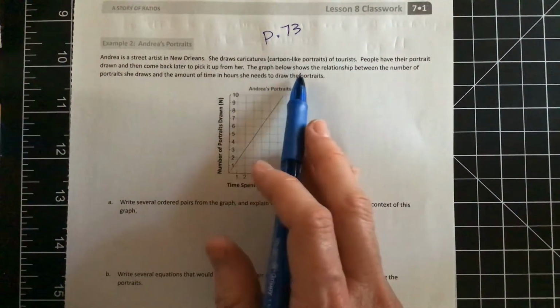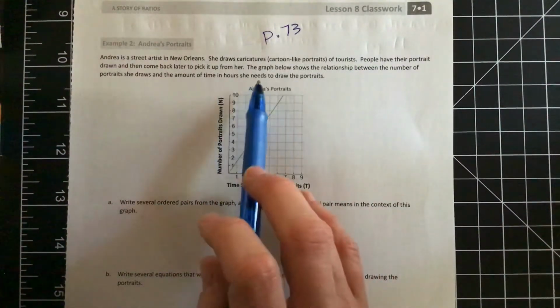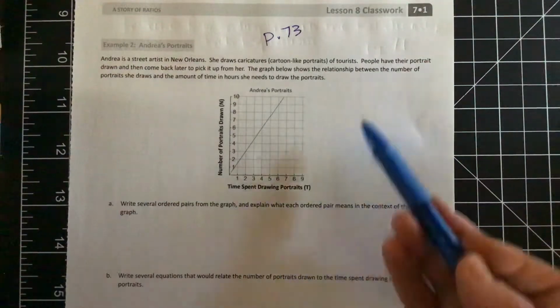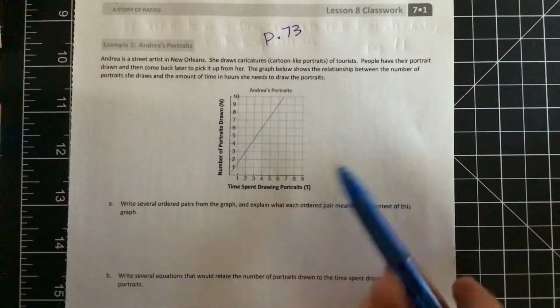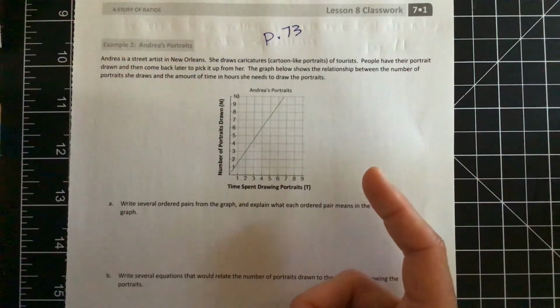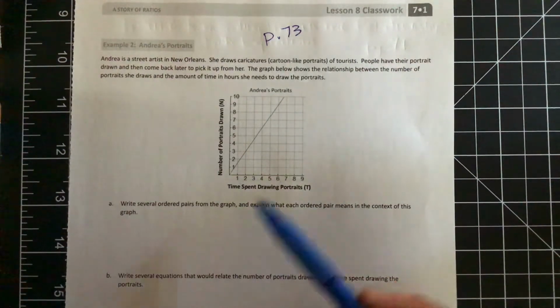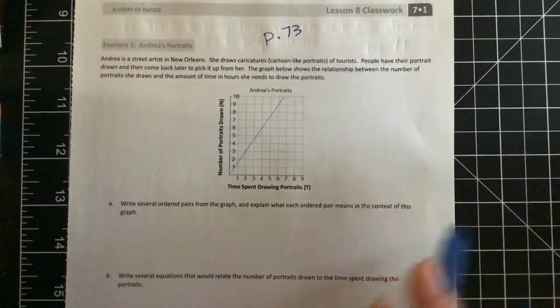The graph below shows the relationship between the number of portraits she draws and the amount of time in hours she needs to draw the portraits. Ta-da! You should notice right away that it is proportional, right? Because it is a straight line that goes through the origin, even though it's a little fuzzy on the copy.